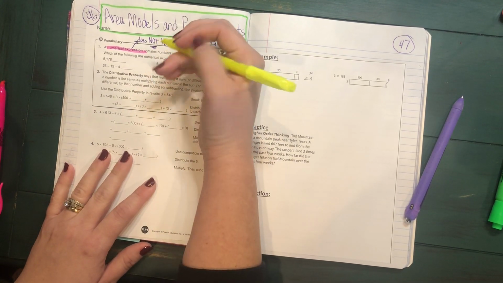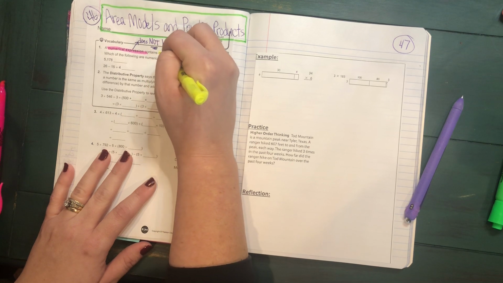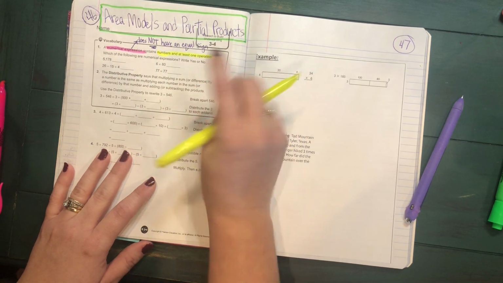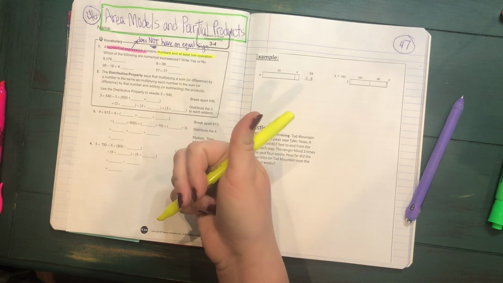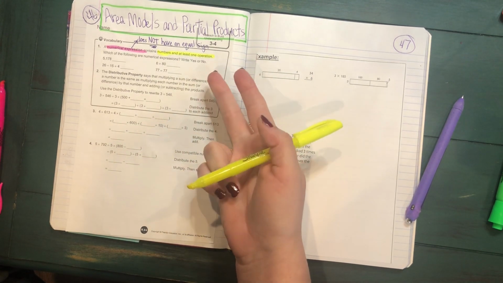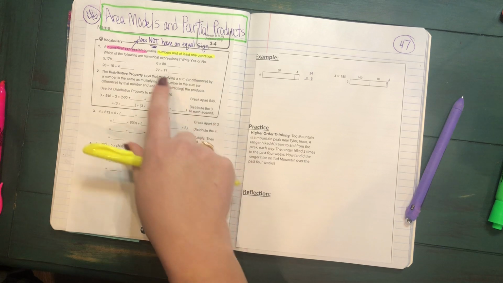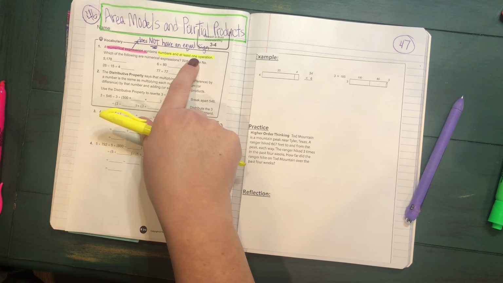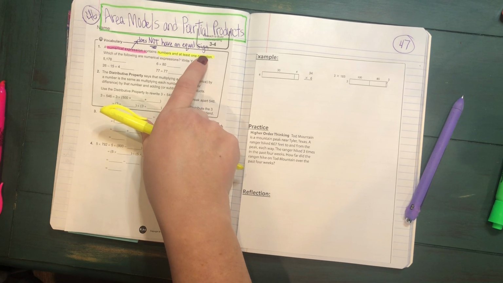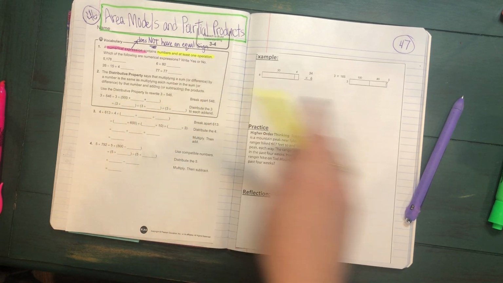So we're going to highlight with a different color those two components, numbers and at least one operation. So an operation is the symbols like an addition sign, a subtraction sign, multiplication, or a division. So an expression has numbers or digits and at least one of those operations that we just went over.